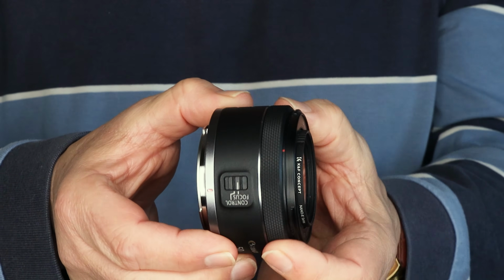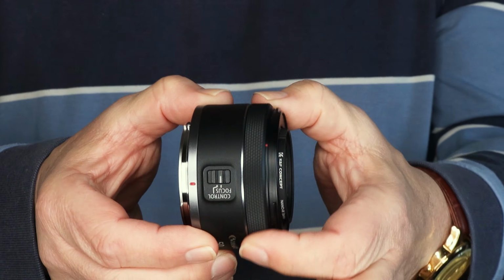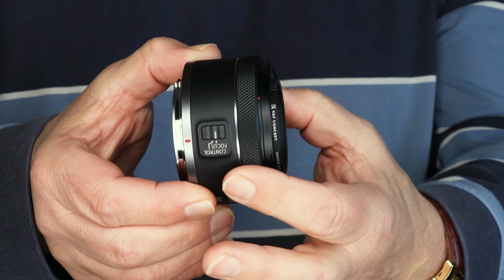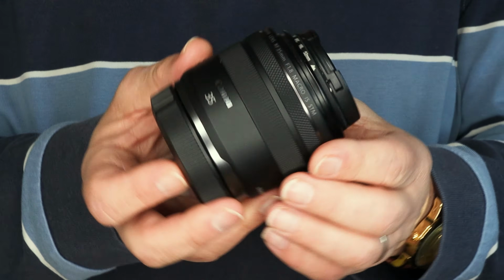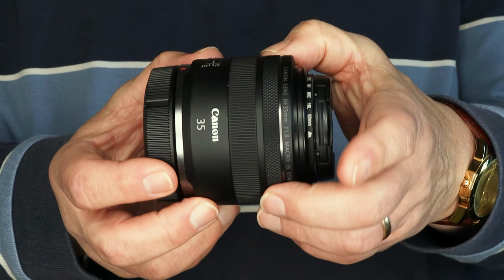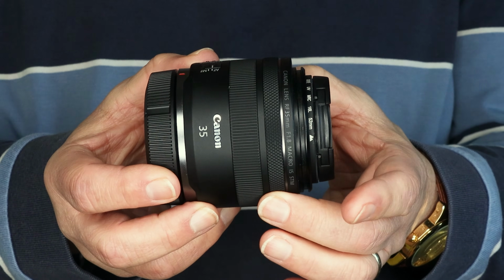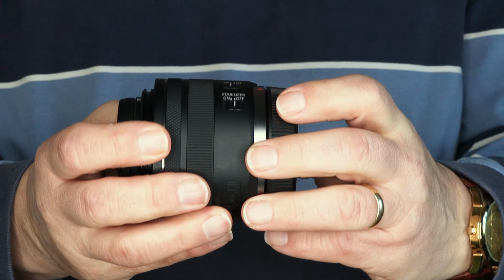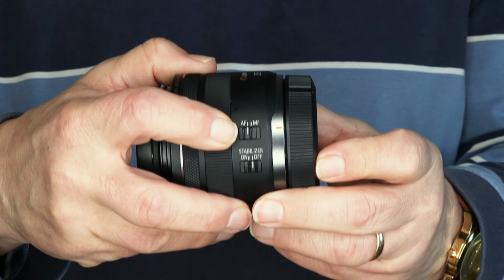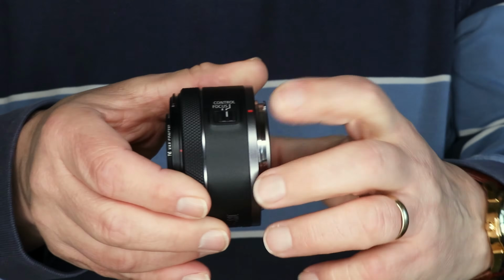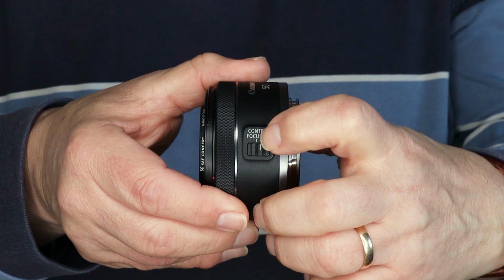For me, the main drawback of the RF Nifty 50 is the combined focus and control ring at the front of the lens. Unlike other RF lenses, like this 35mm f1.8, where you've got a control ring and a focus ring, and then a switch on the side that lets you switch between autofocus and manual focus modes, on the RF Nifty 50 you've got the one ring, and a switch that goes from control to focus.